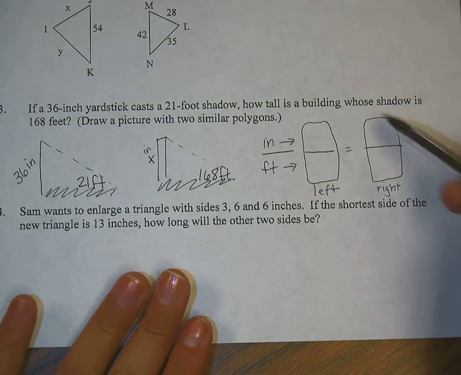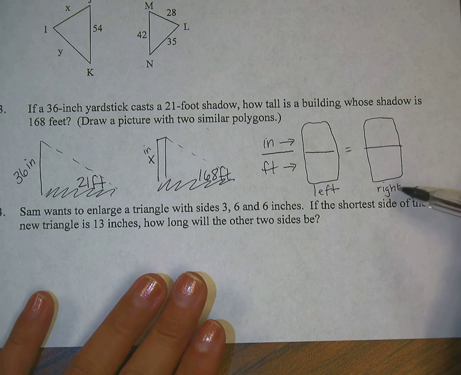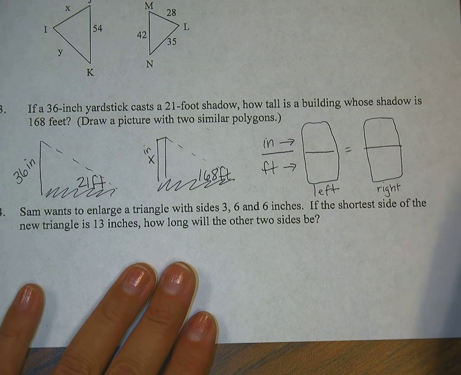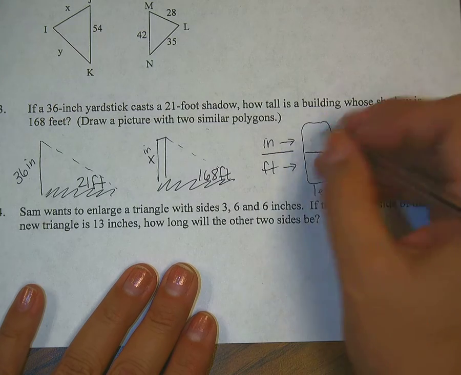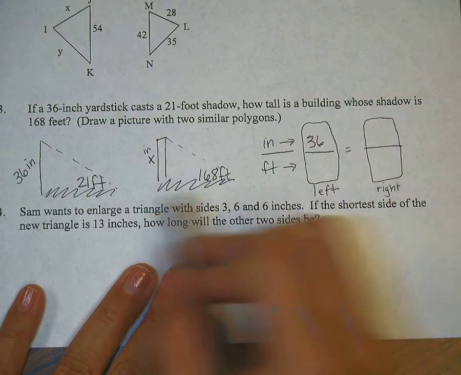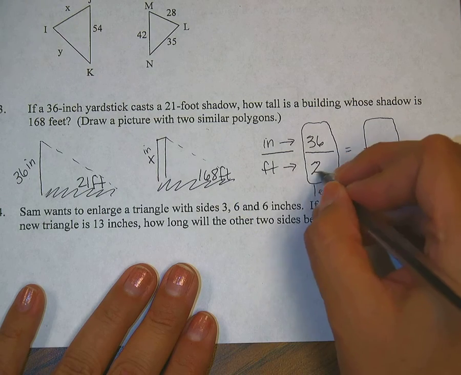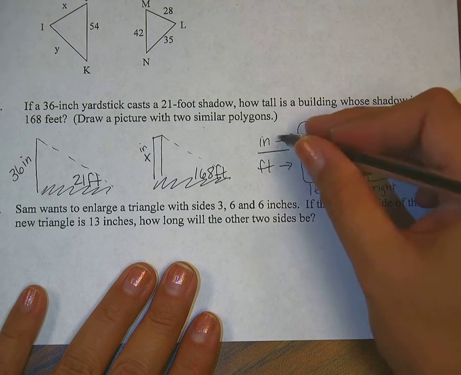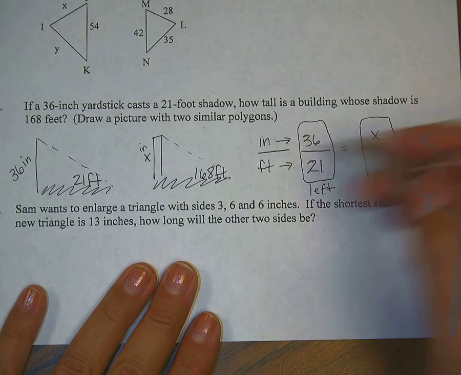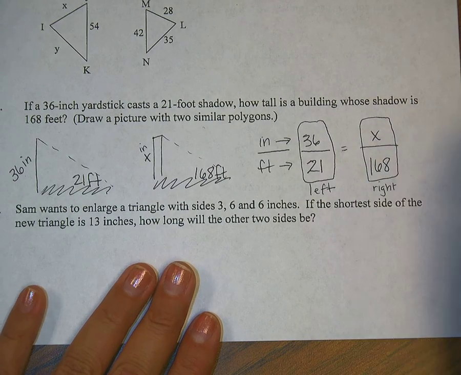And your labels can be different from mine, but it just helps to make sure that you're setting up your proportion correctly. So from the left side, we have 36 inches, that's on top, and we have 21 feet, that's on bottom. Then I have X inches on top because X inches belongs there, and 168.